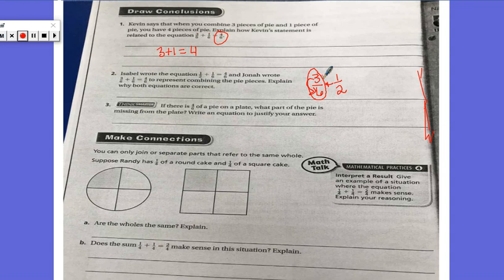Yes, 3 can go into itself 1 time, and 3 can go into 6 2 times. So this fraction is equivalent to this fraction. And 1/6 compared to this 1/6 is the same thing. So if you add 1/2, which also means 3/6, you'd get the same answer as 4/6.